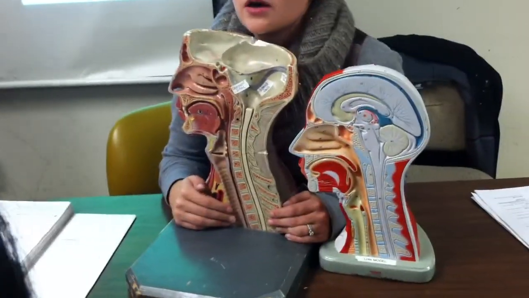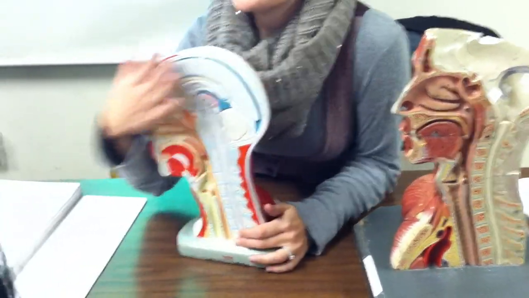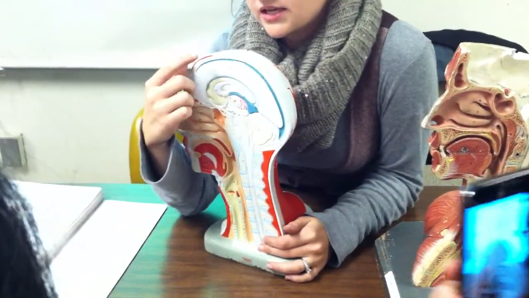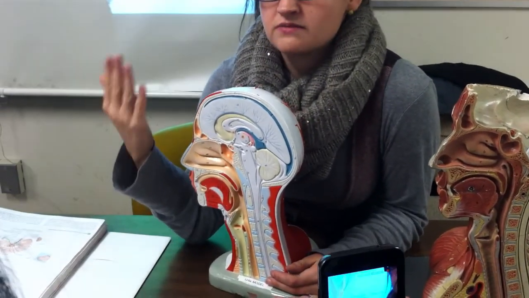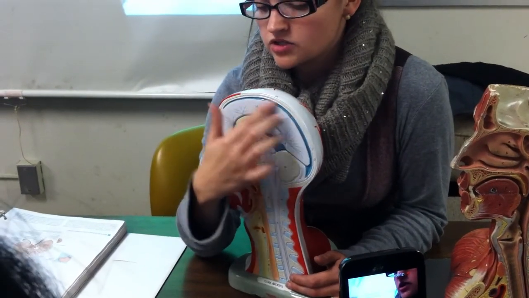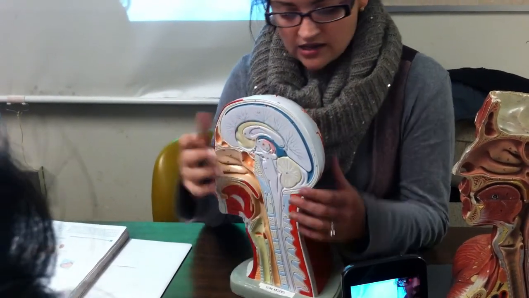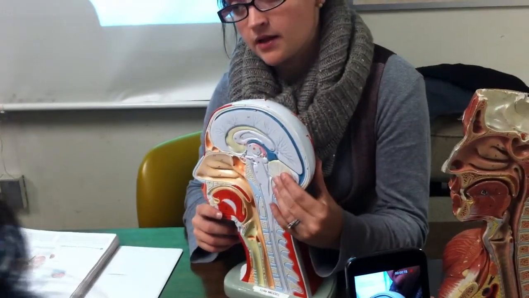Okay, so let's start with this guy first. This is a mid-sagittal section here, so what we're seeing is the dural septa dividing the brain, and they fall into fissures. So we have the longitudinal fissure here, and then we have the transverse fissure, which separates the cerebrum from the cerebellum.